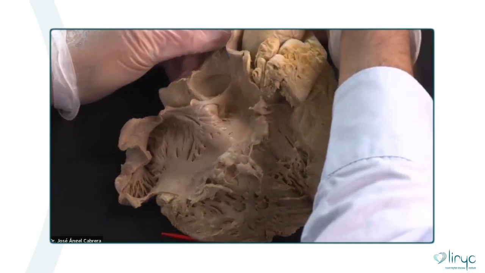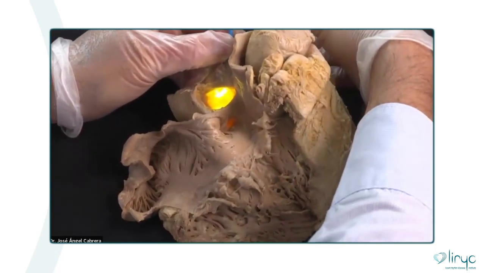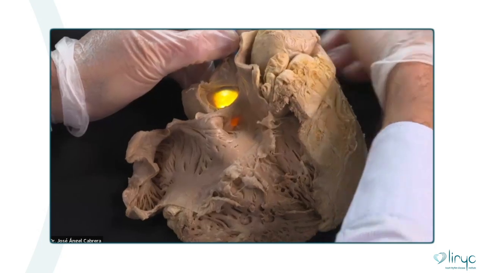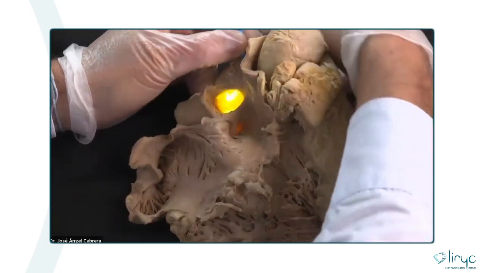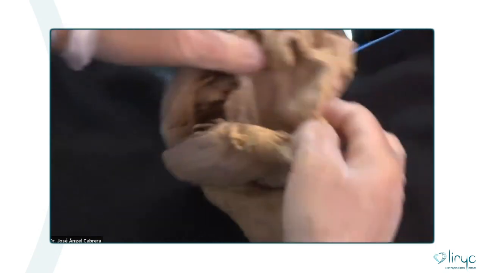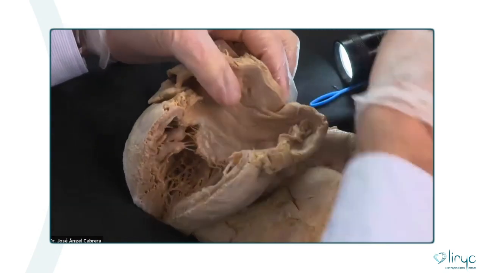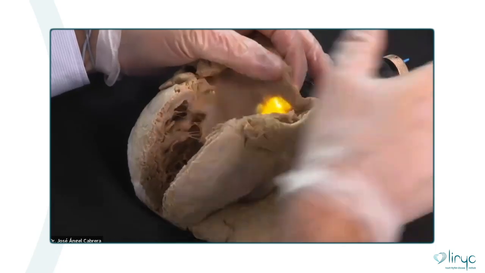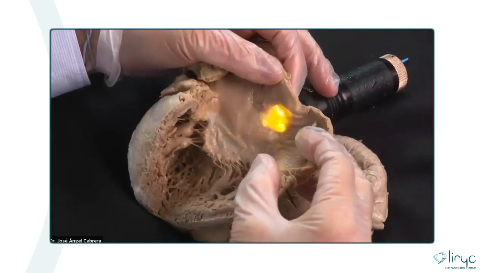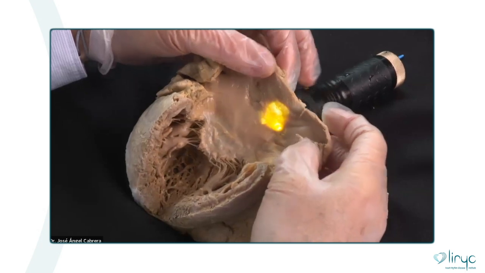This is the very big fossa ovalis, and this is the fossa ovalis. The fossa ovalis, the true interatrial septum. If I go to the left, you can see the left side aspect of the left atrium. This is the fossa ovalis, because all the area is not the true interatrial septum.